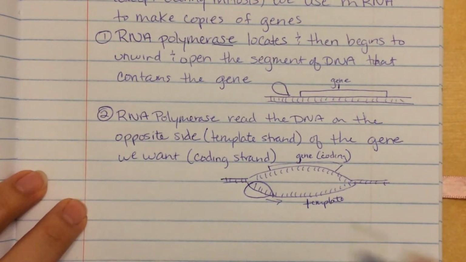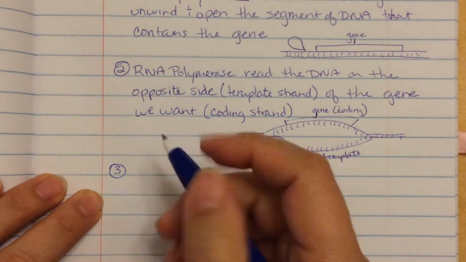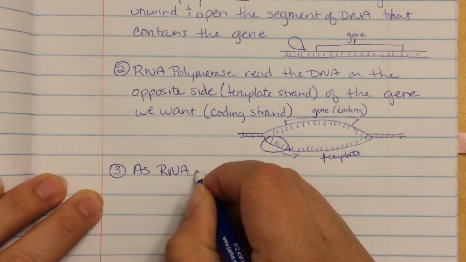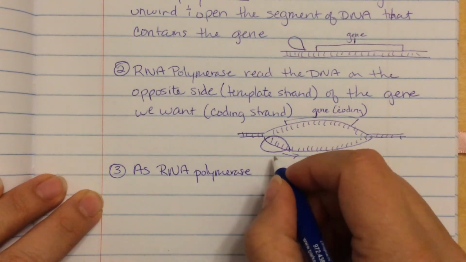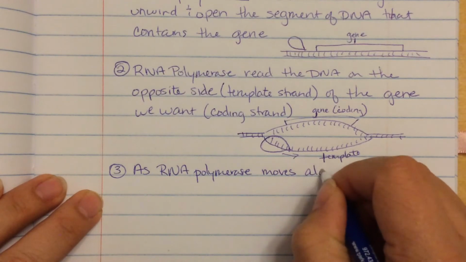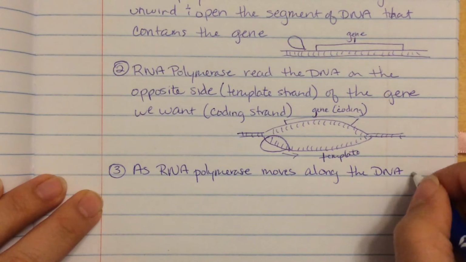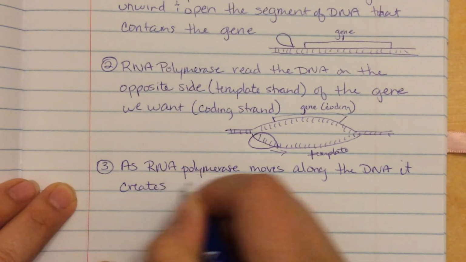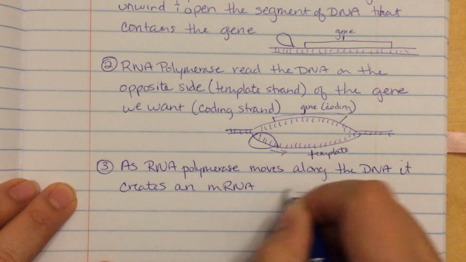And so in step 3, right here, RNA polymerase moves along the DNA. It creates an mRNA strand. And so we'll have kind of a similar little sketch here.